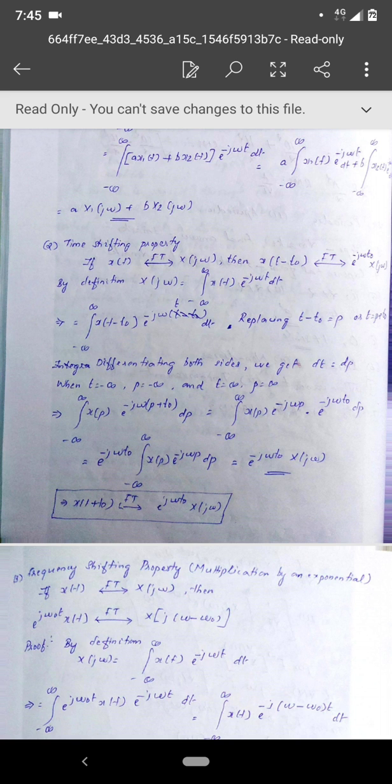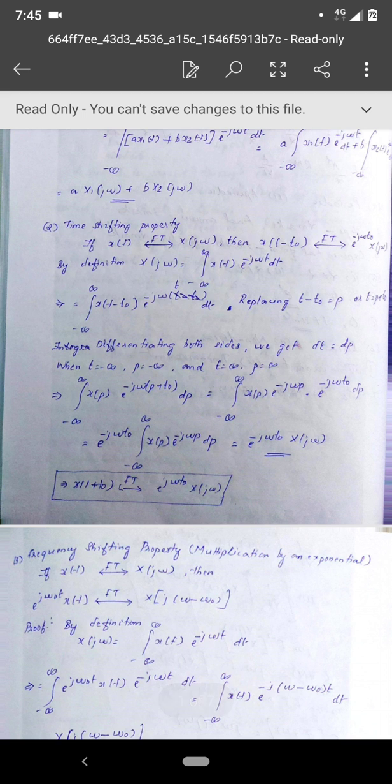So what do you see inside that integration? That integration is nothing but x of j omega. So e raised to minus j omega t naught x of j omega is nothing but the Fourier transform of x of t minus t naught. There is one more implication from that result. We have found the Fourier transform of x of t minus t naught. So what about the Fourier transform of x of t plus t naught? It is nothing but e raised to j omega t naught x of j omega. So that's an implication from that result.